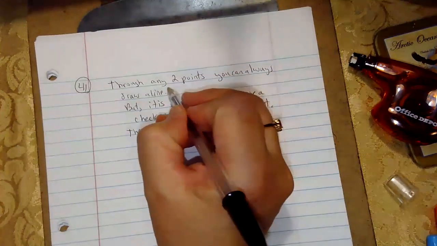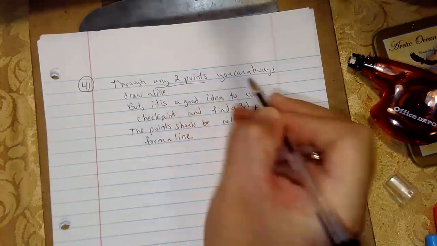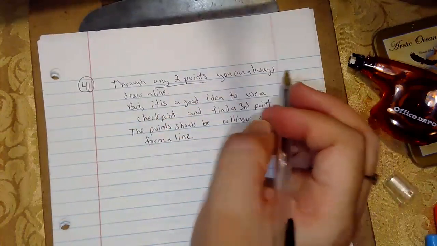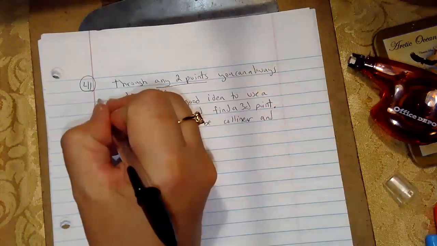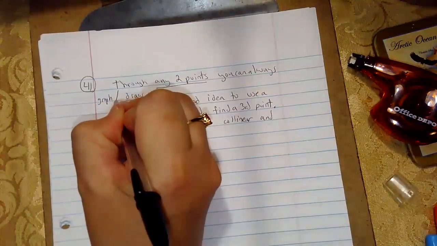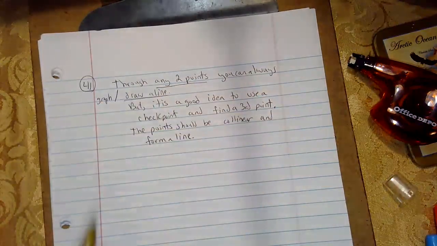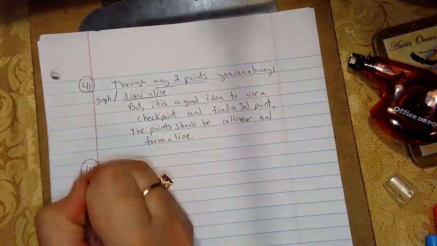So any 2 points, you can always draw a line. And they use the word graph. I said draw. Okay, all right, let's look at 42 now.